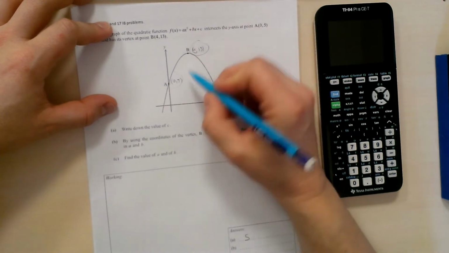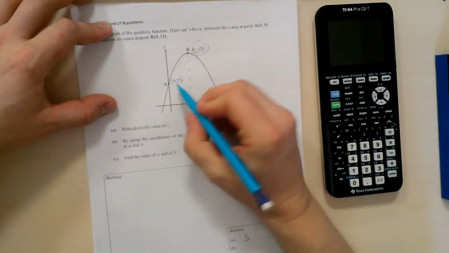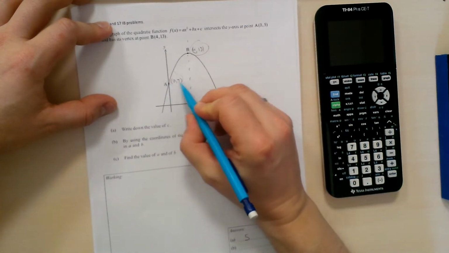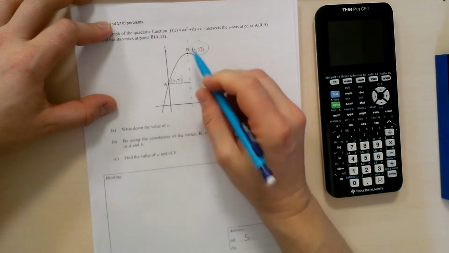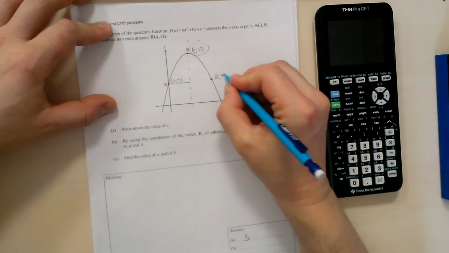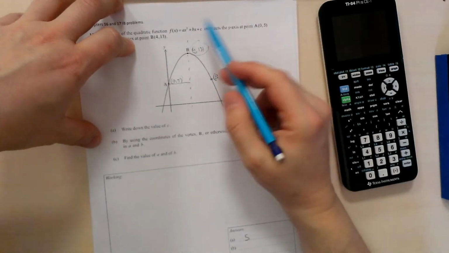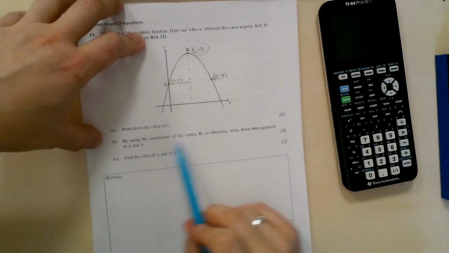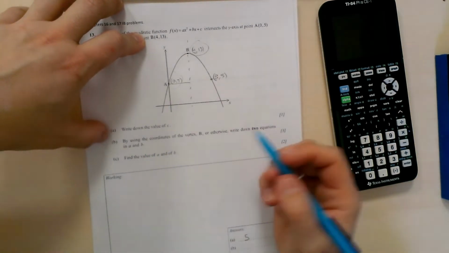So I'm going to use this data point, and remember the vertex is also on the axis of symmetry. So this data point that's here also has an equivalent data point over here. Since this is 4 from the axis of symmetry, this one is also 4 from the axis of symmetry. So the data point's 8, 5. So I'll use these two data points to plug into this equation, which eventually I'm going to use to solve for a and b in part c.